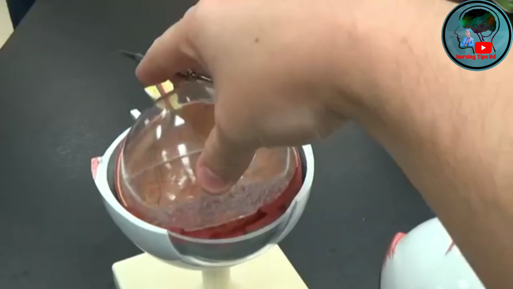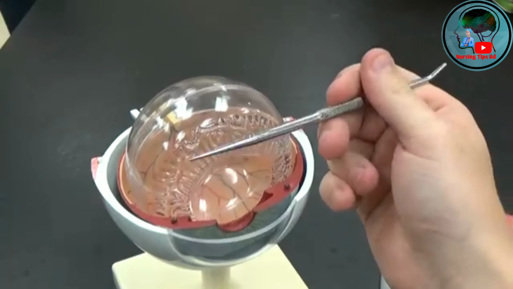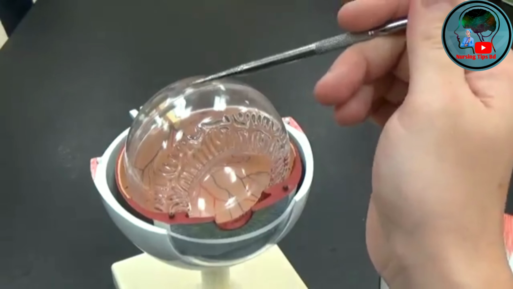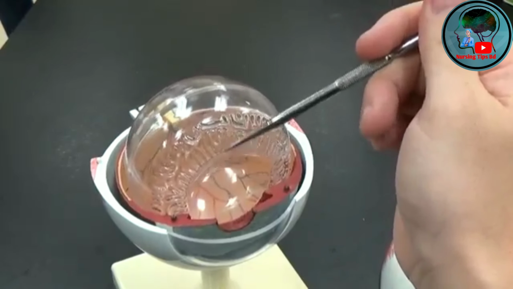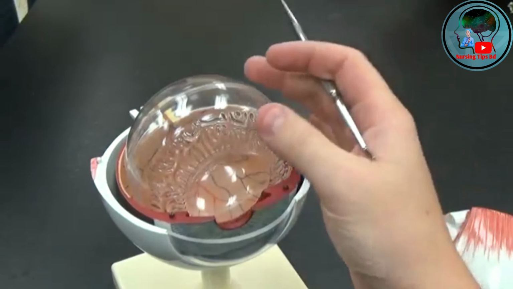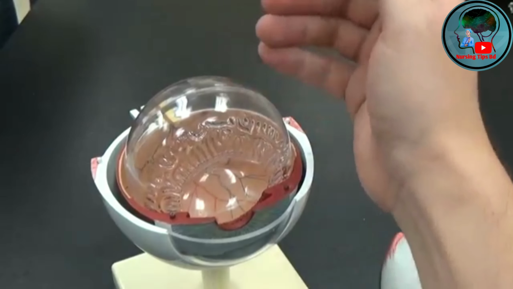So filling that region, everything from this point back is our posterior cavity, and this big clear structure here is representing the vitreous body, which is kind of a gooey substance back in there in a real eye. Okay, so that's our posterior cavity.